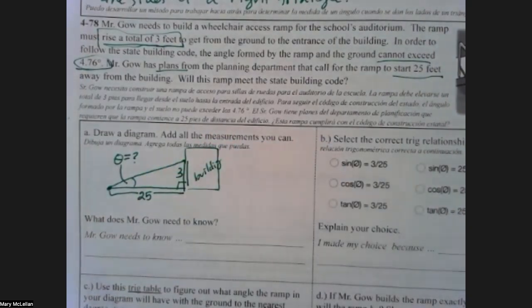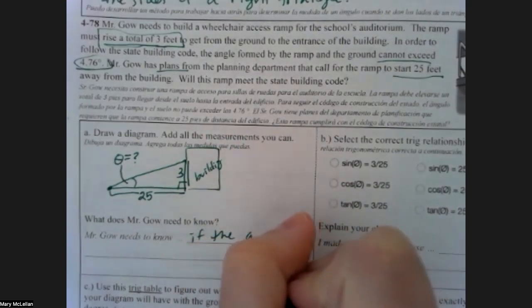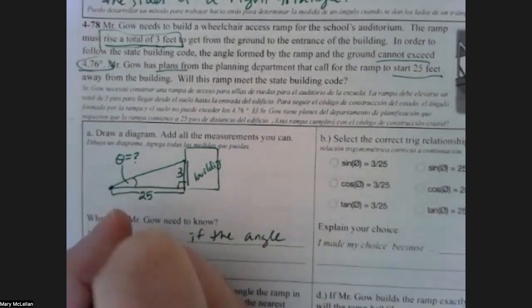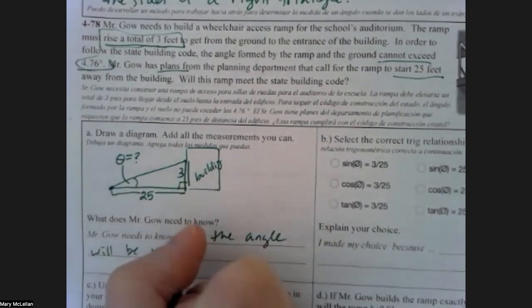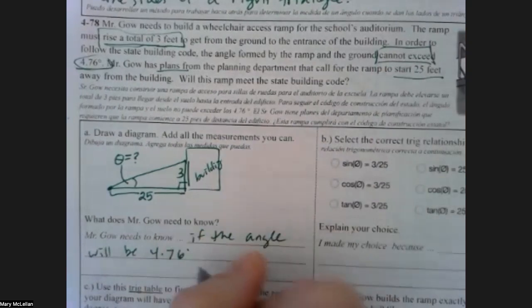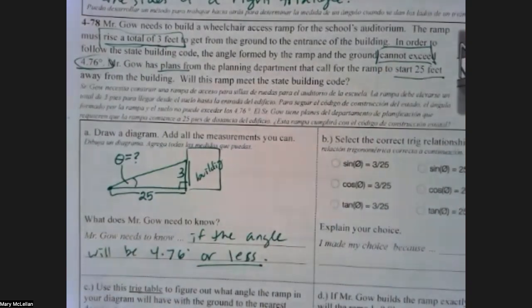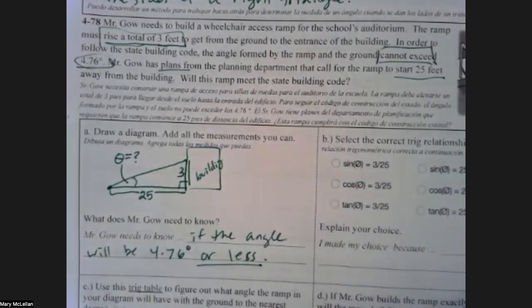So Mr. Gao needs to know if the angle will be 4.76 degrees or less. It would help nobody if the angle is more than 4.76 degrees, because then it would be too steep and it would be hard to roll up it.